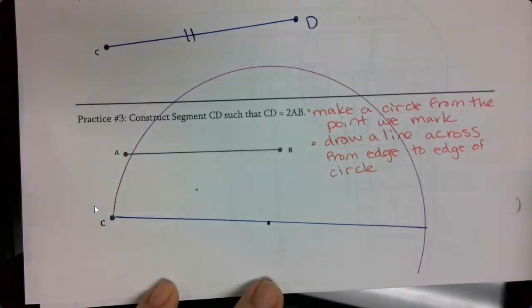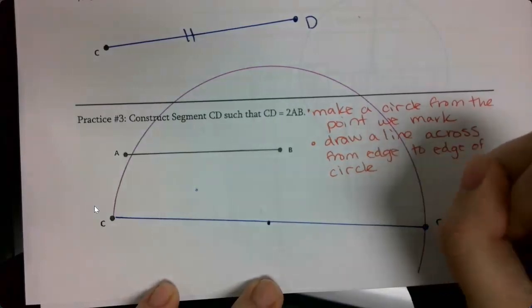Okay, so where the line crosses the circle, this is going to be my point D.